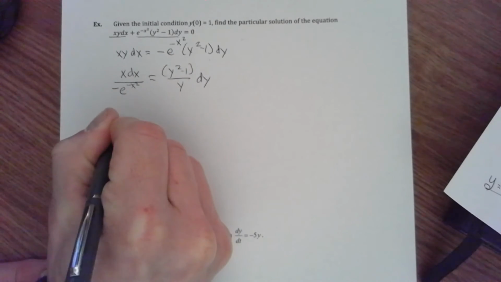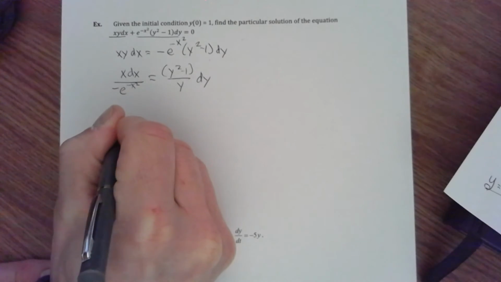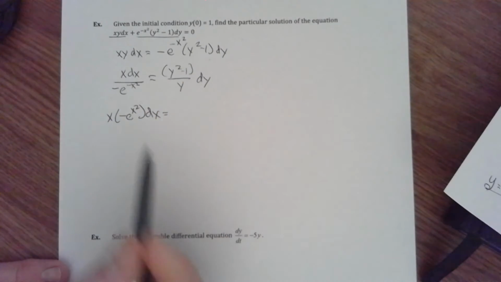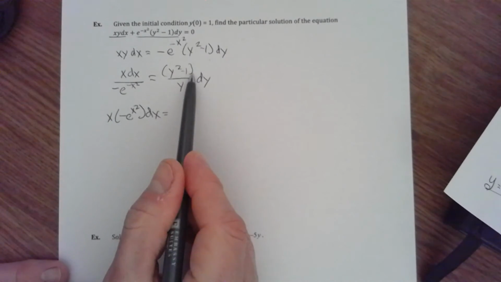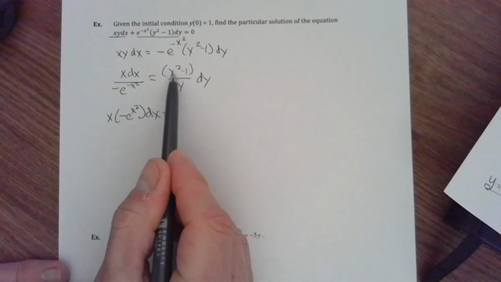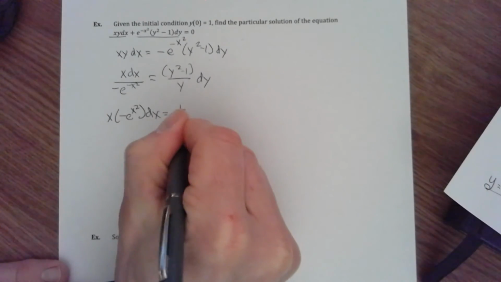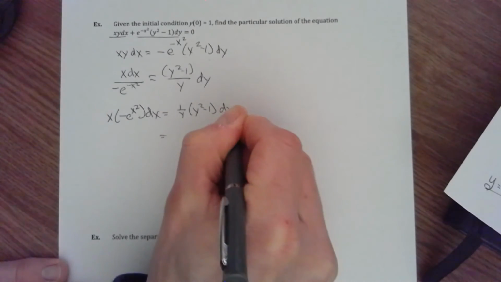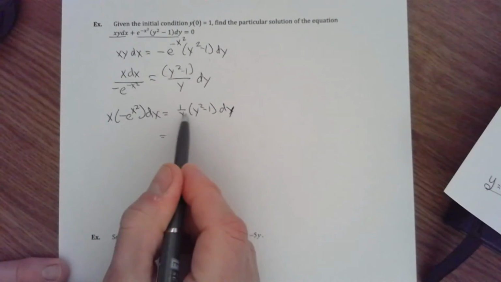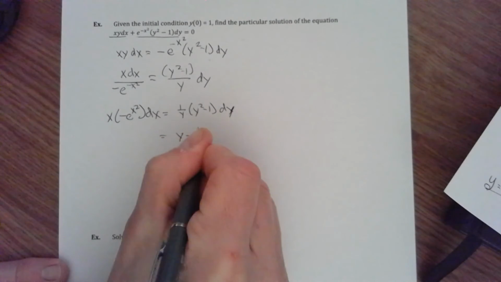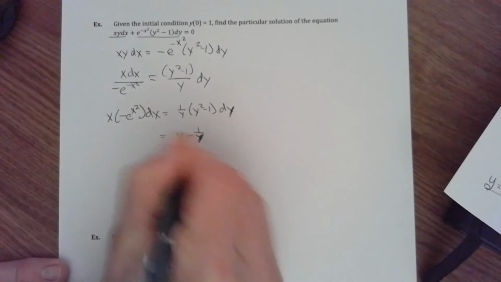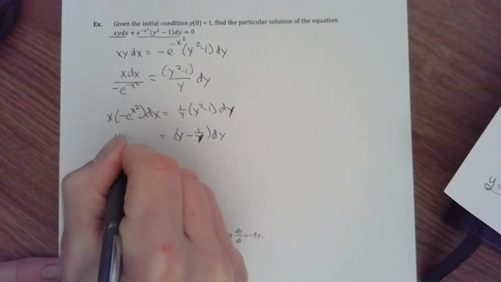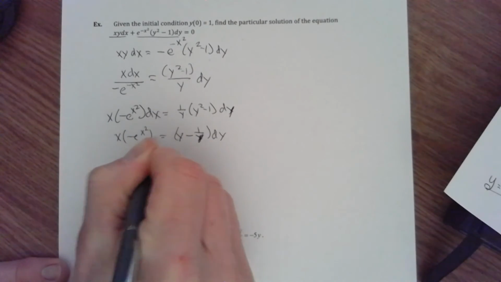So we have x, and then we have a negative e to the positive x squared dx. And over here, we're going to divide both these terms because there's a single term of y in the denominator. So we can think about this as 1 over y times y squared minus 1 dy. We distribute that 1 over y, and we get y minus 1 over y dy. And here, I'm just going to leave it as x times negative e to the x squared dx.